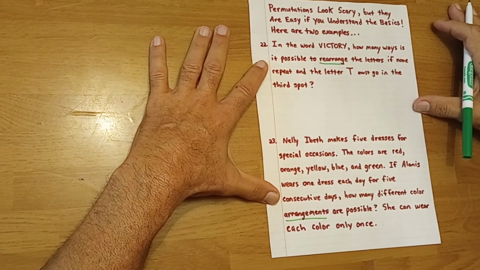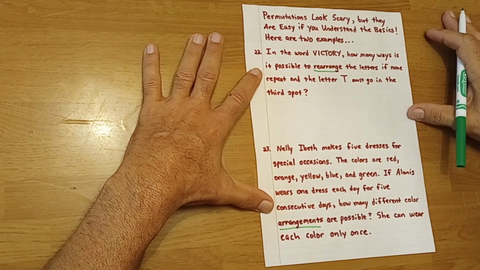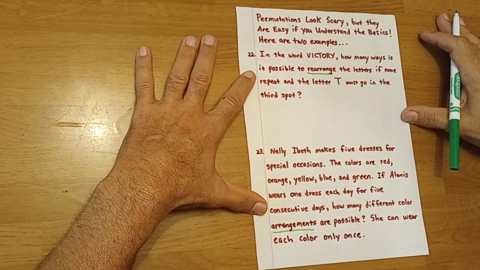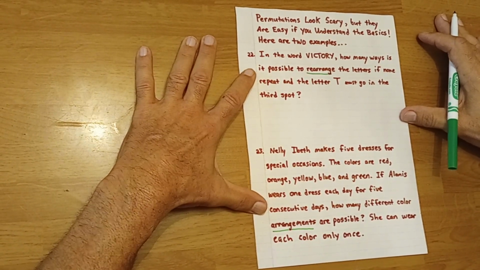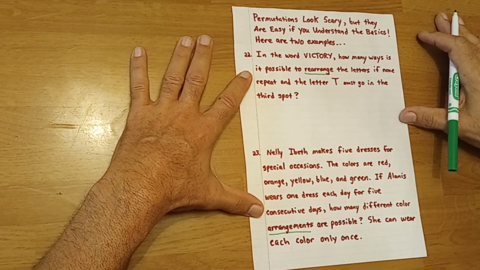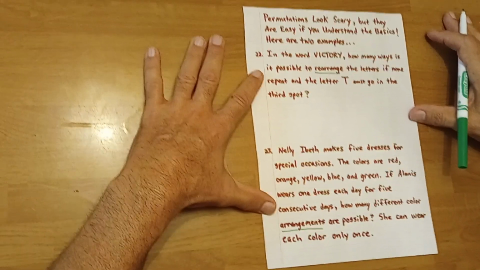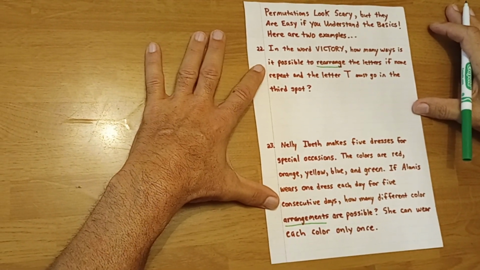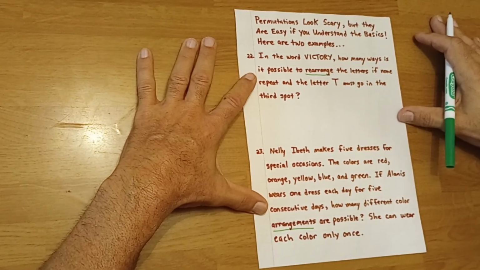We look at the first one. We also notice that these are not multiple choice problems. So these would be typical of what you might get on the SAT for a grid-in problem. So here we go. We have the first one, which says in the word victory, how many ways is it possible to rearrange the letters if none repeat and the letter T must go in the 3rd spot?